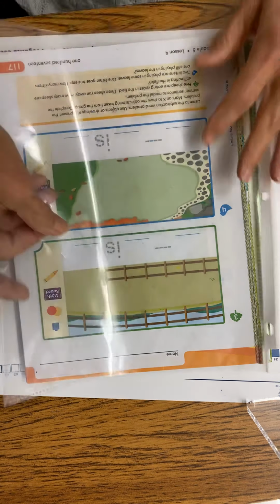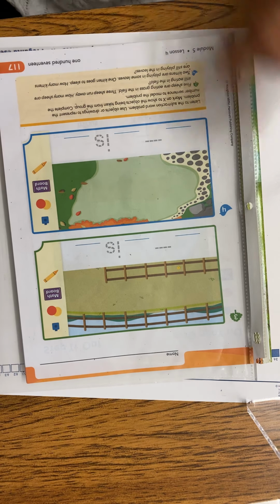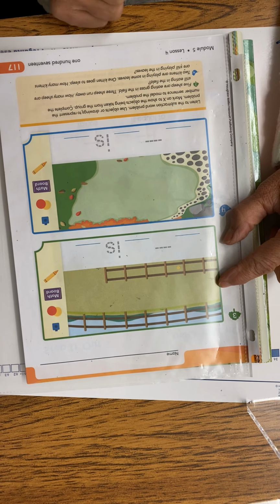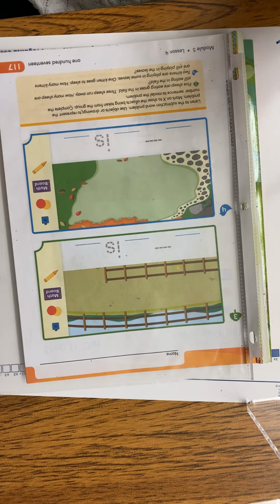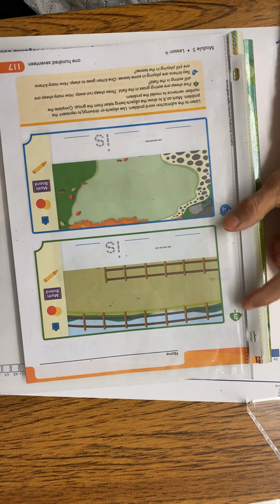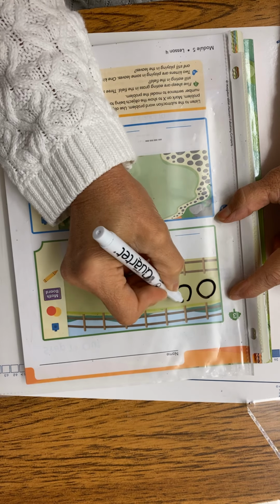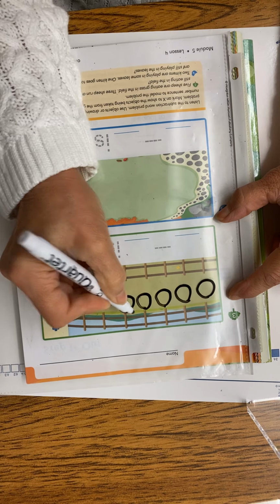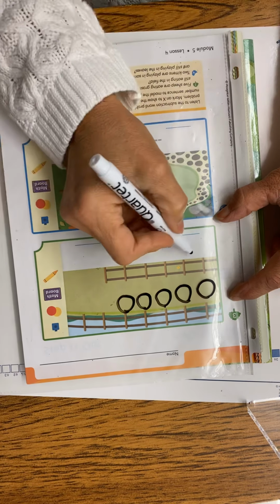Okay, here we go. Listen to the story. Look, there's a fenced-in area. So listen to our story. There are 5 sheep eating grass in the field. Let's draw 5 sheep. Or you can use your blocks. Let's draw it. 1, 2, 3, 4, 5. So now remember, we have to write a number. What's our number? 5. Good job.